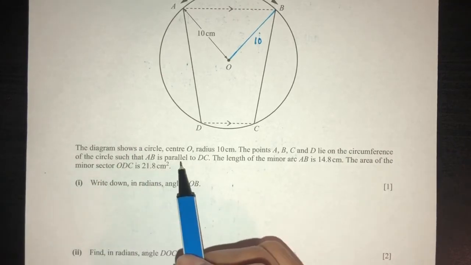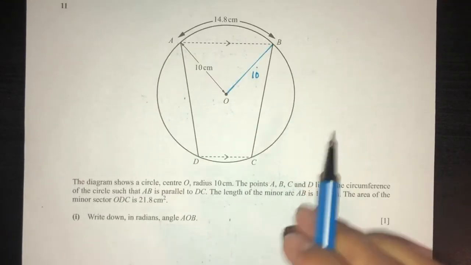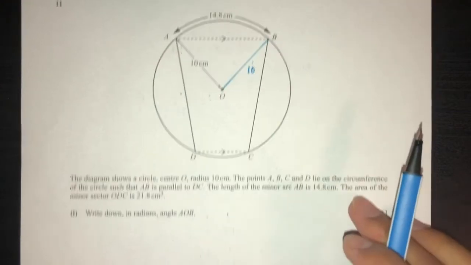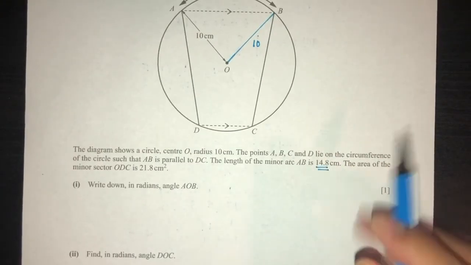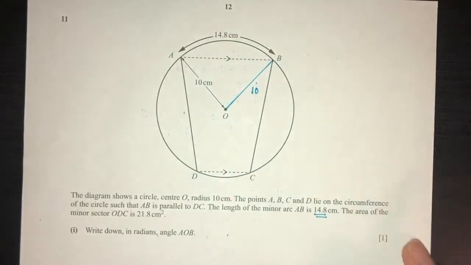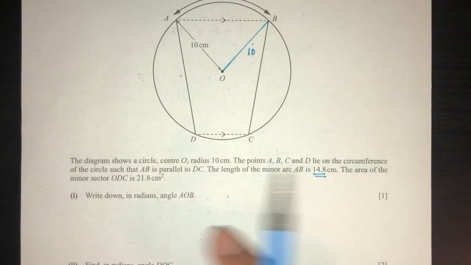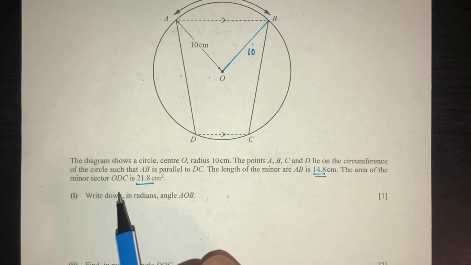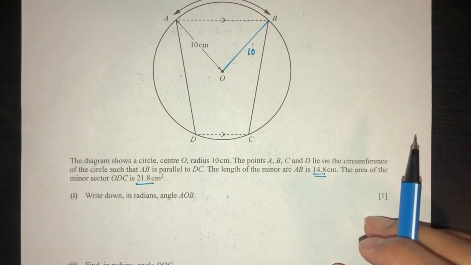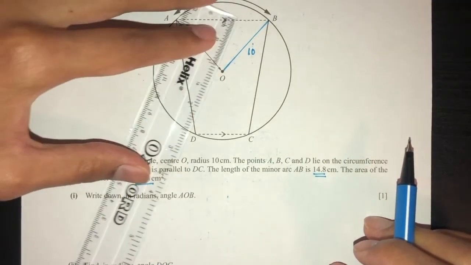It says, so AB is parallel to DC. So these two are in the same direction. Okay. The length of the minor arc AB is 14.8. So this is 14.8. Now the area of the minor sector is 21.8. ODC. OD. So sector ODC. So let's join this.